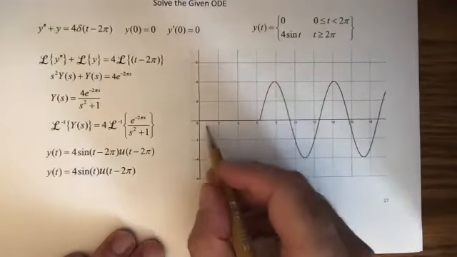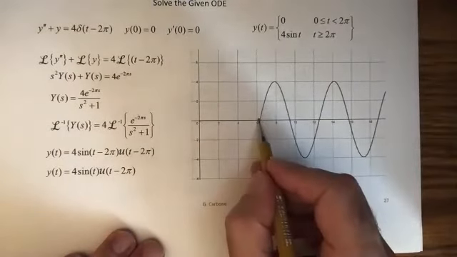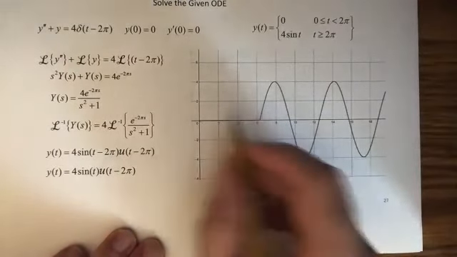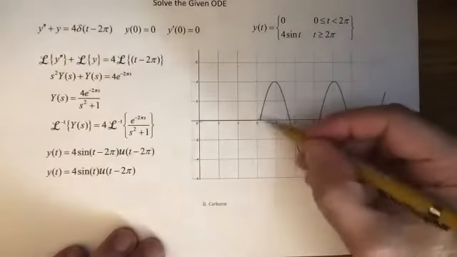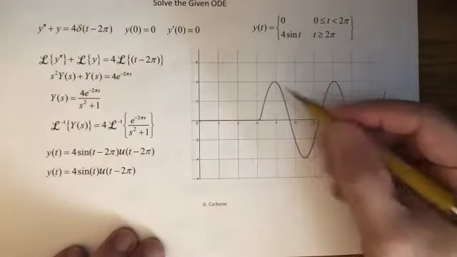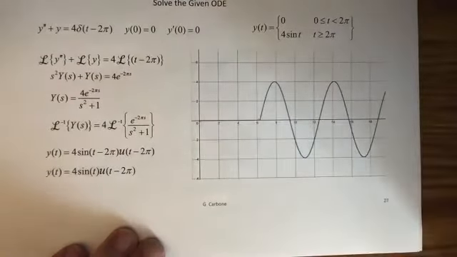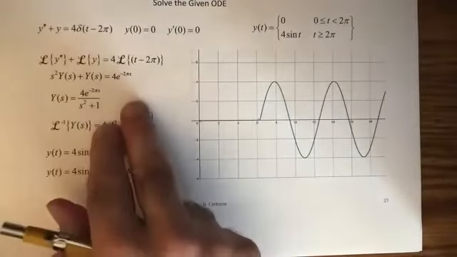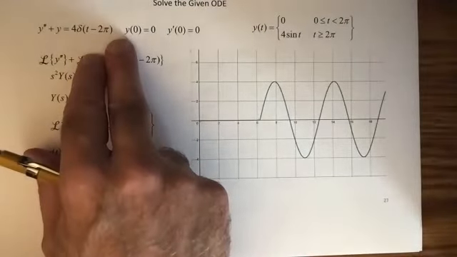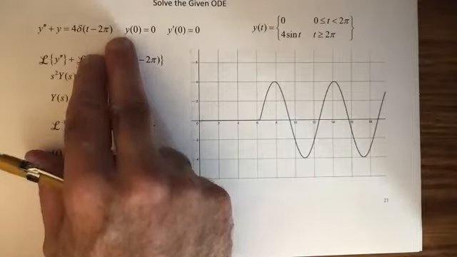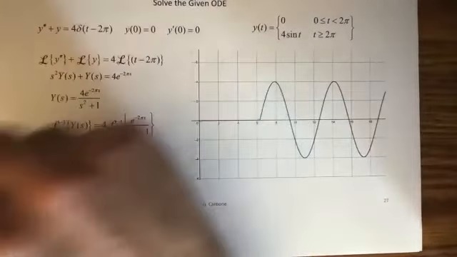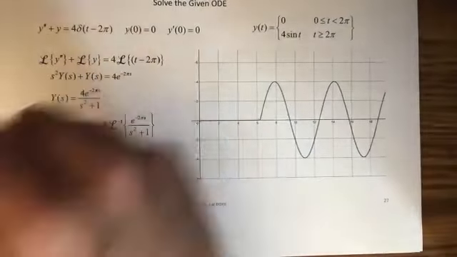So from 0 to 2 pi, it's doing nothing, it's not moving. And then we give it the sharp impulse and it starts going. Because there's no dampening, this will go on forever. Tomorrow we'll do a more complicated problem with the Dirac delta function where we also have dampening.